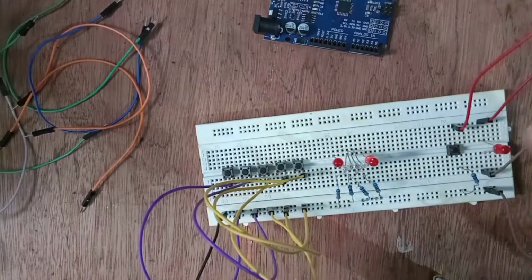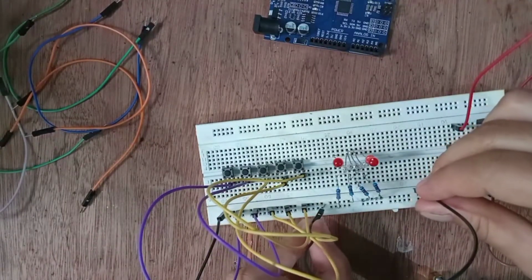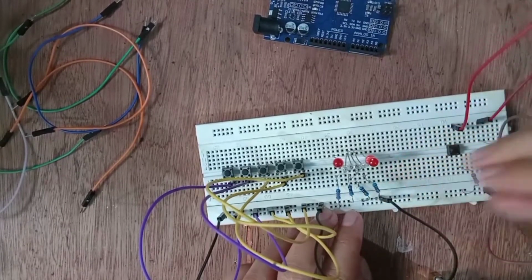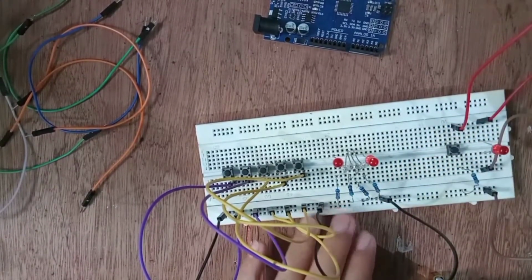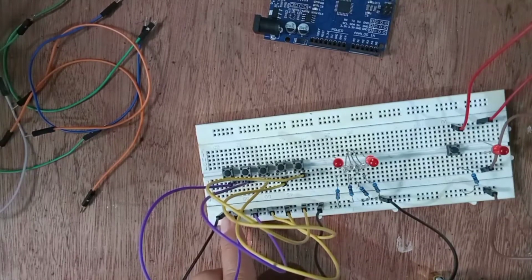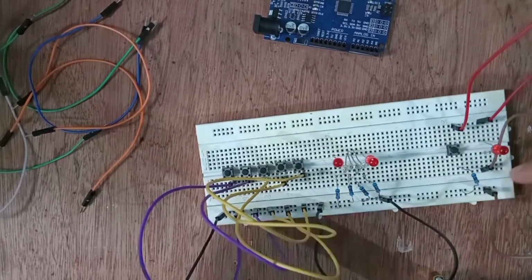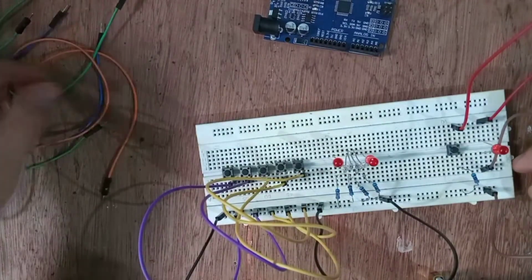We're gonna use a connector and connect it here, then here, in order for our ground connection to flow all throughout from the ground through here.